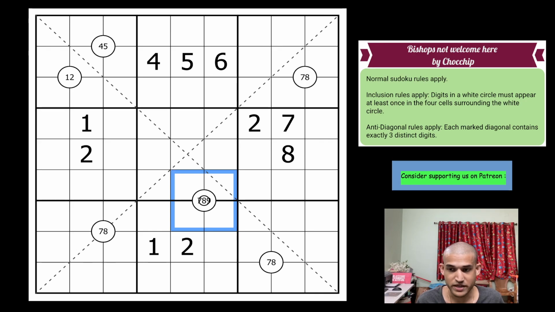By the way, the author had noted that this may be quite a tough Sudoku, so I'm not sure how much time I'm going to take on the Sudoku, but I hope you enjoy this video. So let's start the Sudoku now.